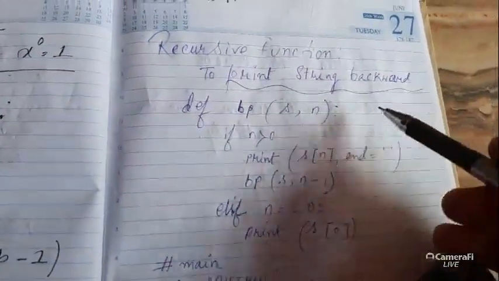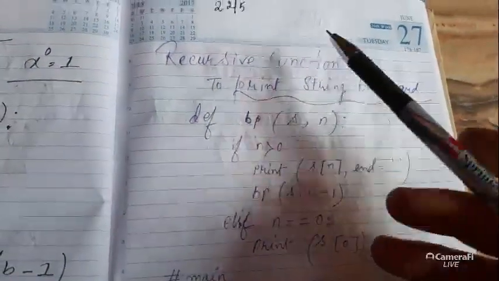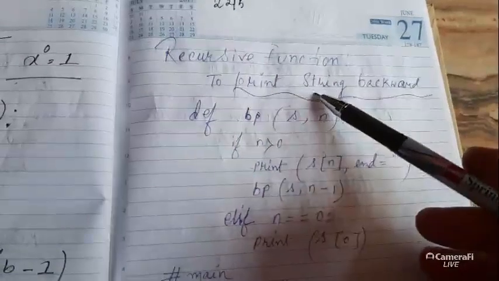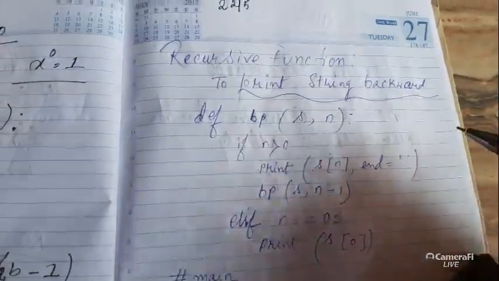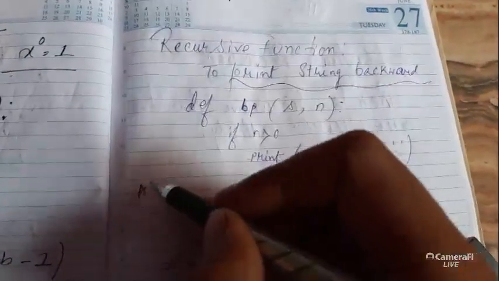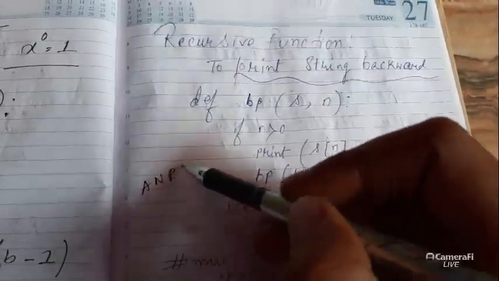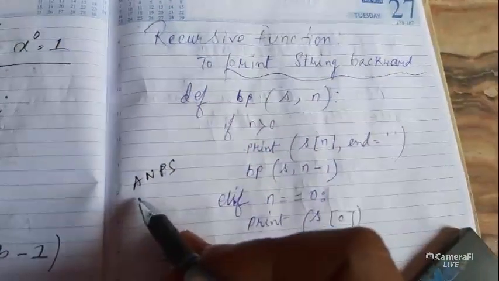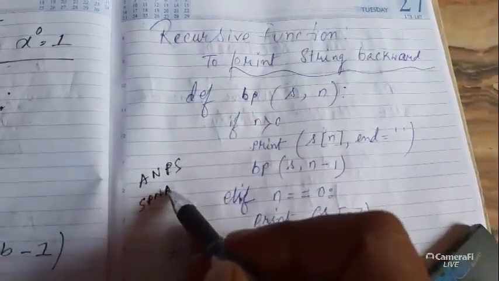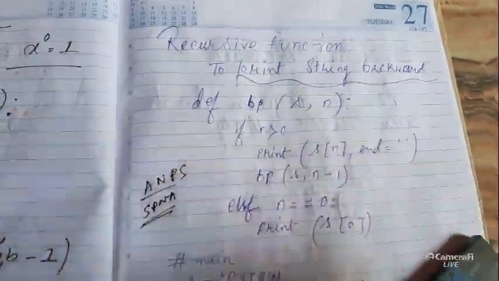So let's move to the first example. What is the first question? The question is a recursive function to print a string backward. Print a string backward means what? If you have one string ANPS, it will be printed like SPNA. So, just print a string backward.